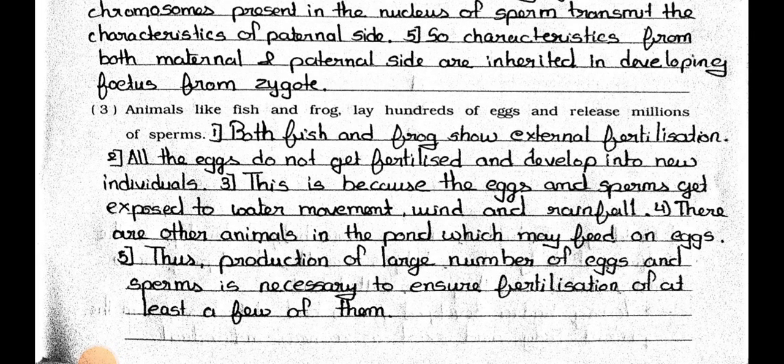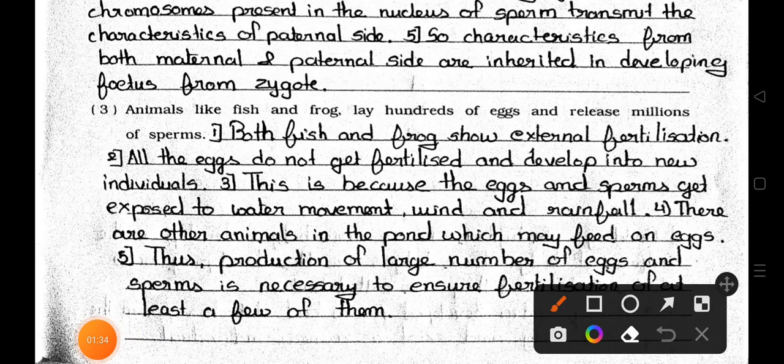See question number 3. Animals like fish and frog lay hundreds of eggs and release millions of sperms. Answer is, both fish and frog show external fertilization. All the eggs do not get fertilized and develop into new individuals.